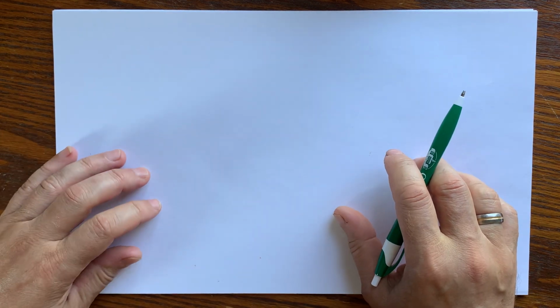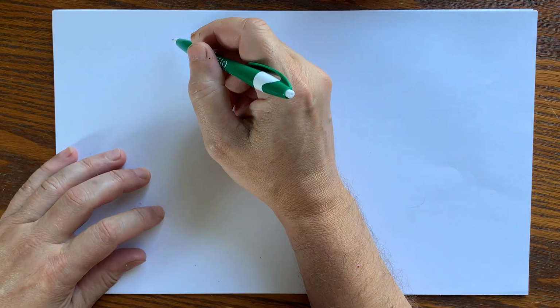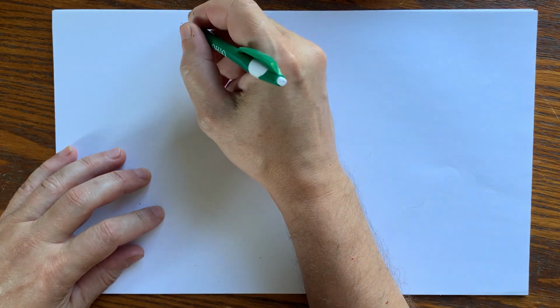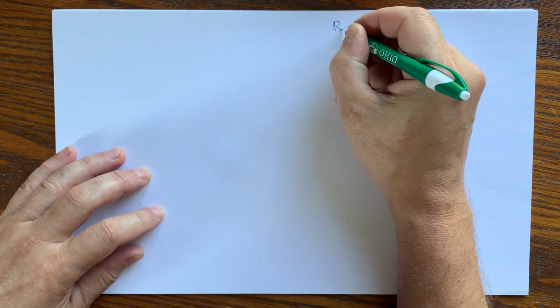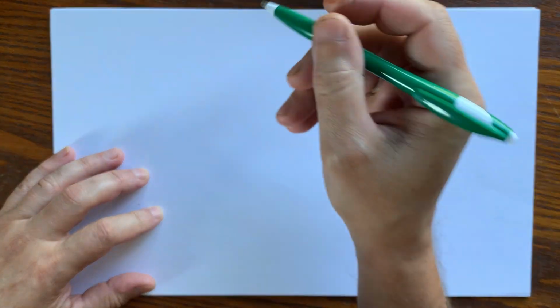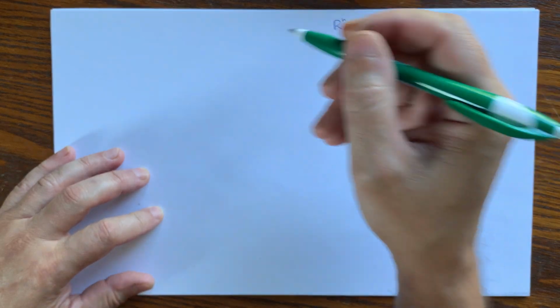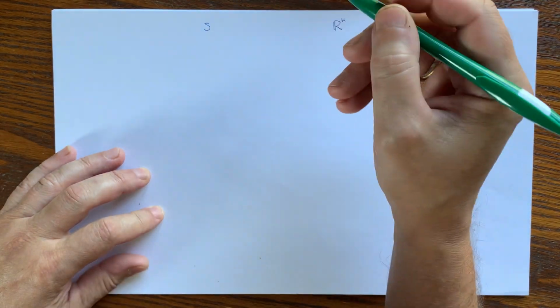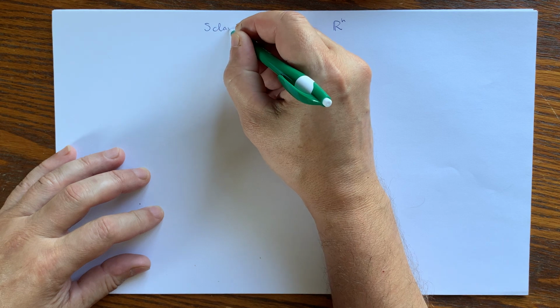Hello, here we'll talk about distances and angles between points and lines in real coordinate vector space, and the means of finding them will be what are called scalar products.